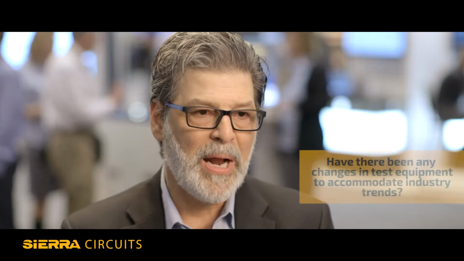I don't think that I've seen many changes in test equipment for characterizing circuit boards, and specifically with VRMs. I think what I am seeing is more awareness of the instruments that are out there and how they apply. For example, I think power supply designers and VRM designers aren't really comfortable with what a vector network analyzer is and why they should use it.